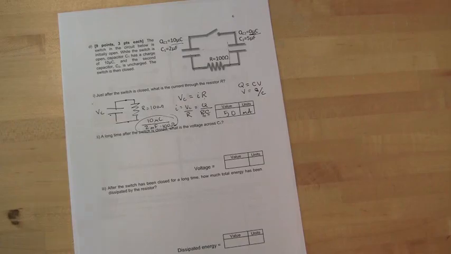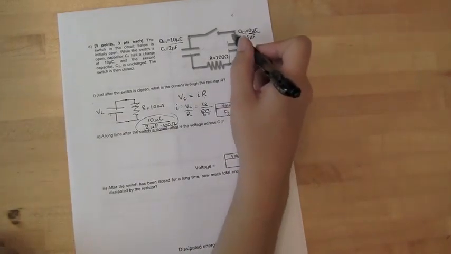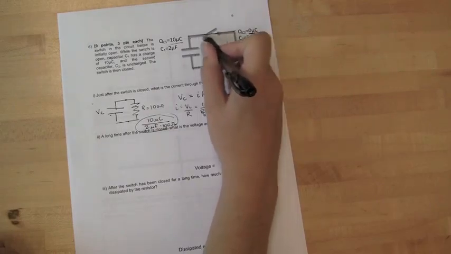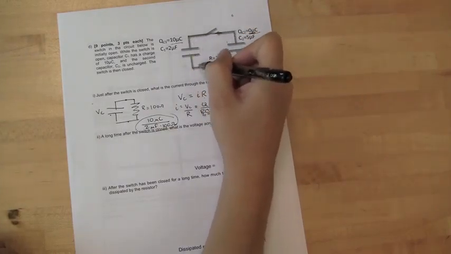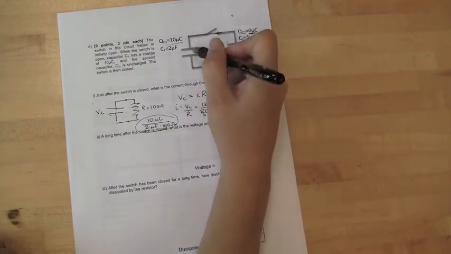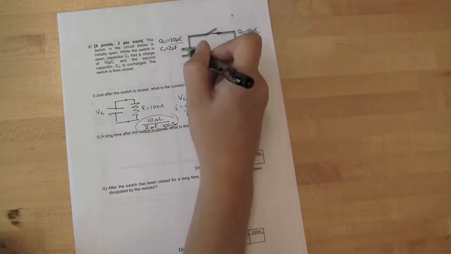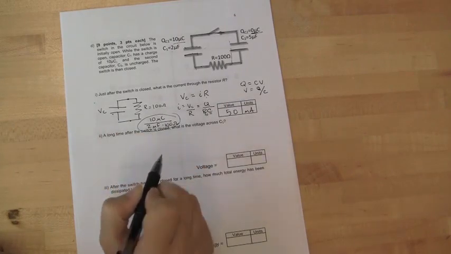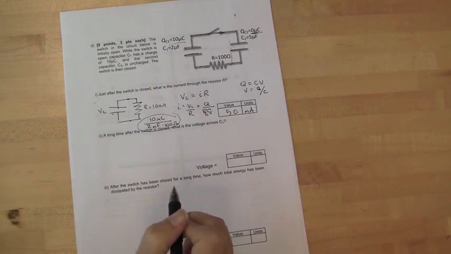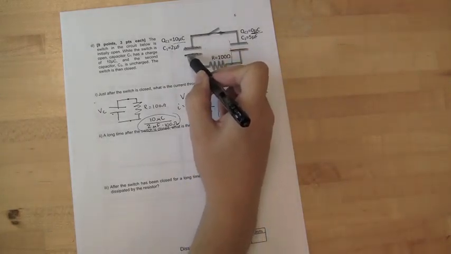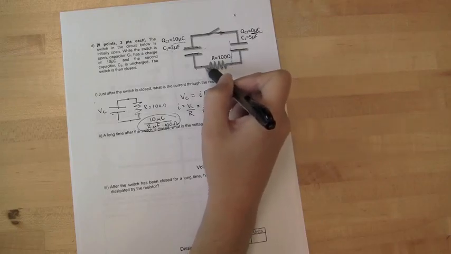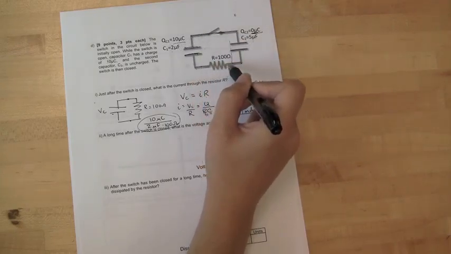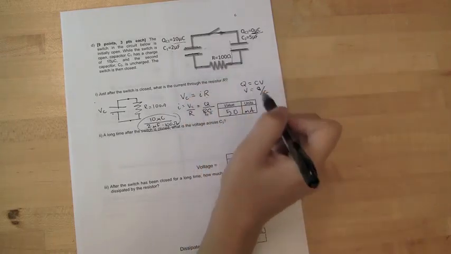A long time after the switch is closed, what is the voltage across C1? So now we have this closed, so current starts to flow and charge will go from whatever was built up on this capacitor initially to be shared between both of those capacitors. A long time after the switch is closed means that no more current is flowing through the circuit. So we'd have some voltage built up on each capacitor, but there's no current flowing through this resistor, so there's no voltage dropped across that resistor.